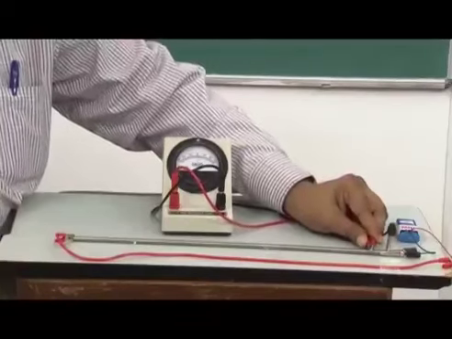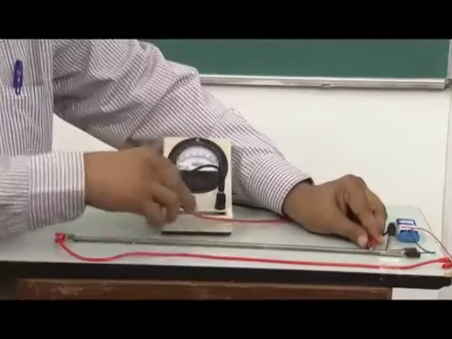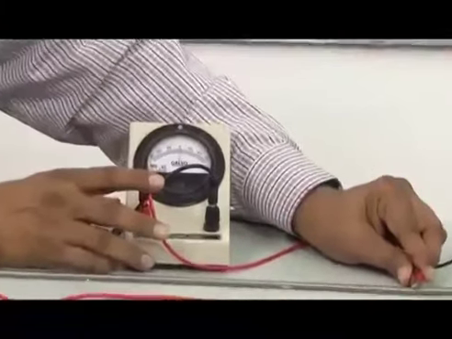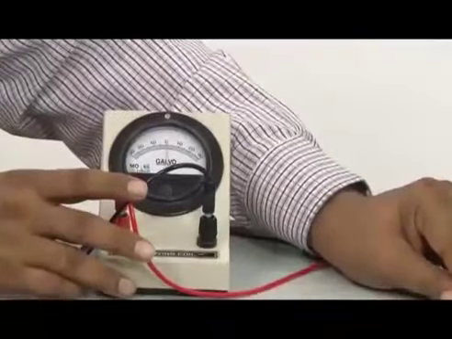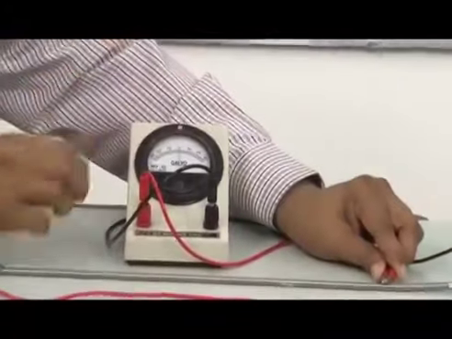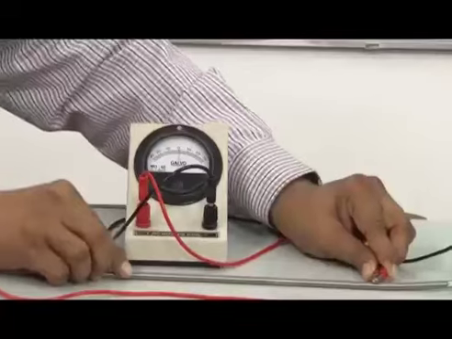I apply a voltage here, look at this needle, is there any deflection in the needle? No. I am increasing the voltage, nothing happens to this needle.